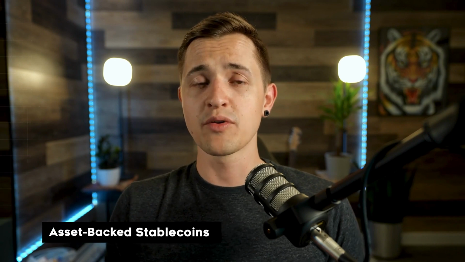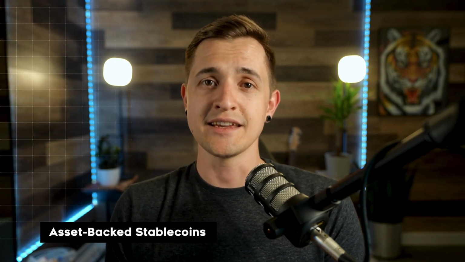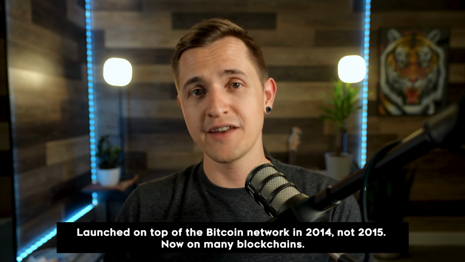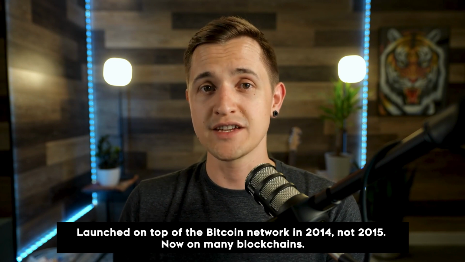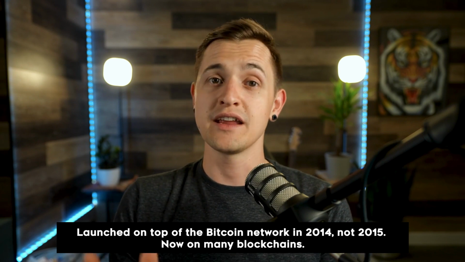The largest stablecoin by market cap is USDT, Tether. And Tether, where to start? Tether was the first stablecoin. It was created by Bitfinex's team and it was launched at the beginning of 2015, but it didn't have much use until the beginning of 2017.